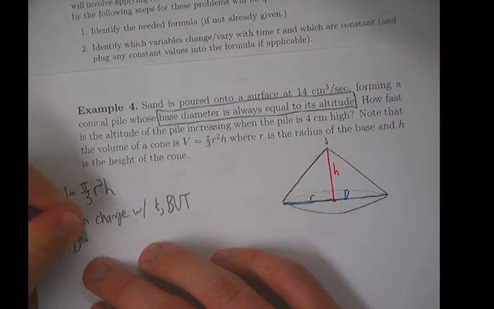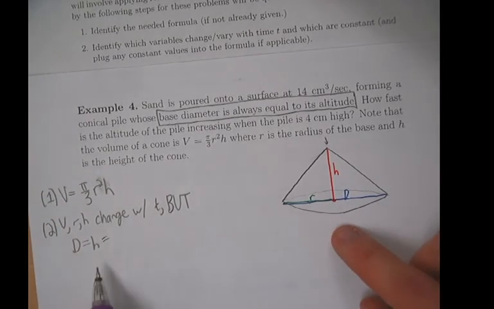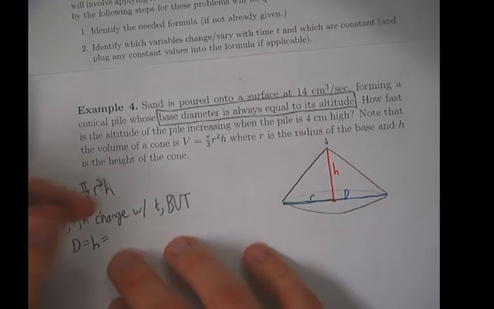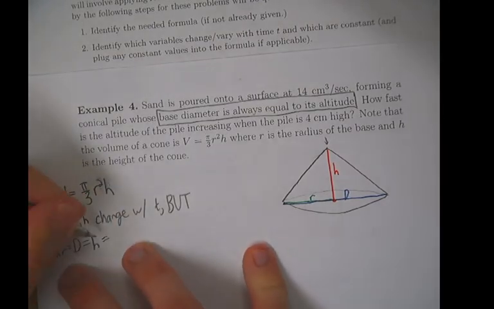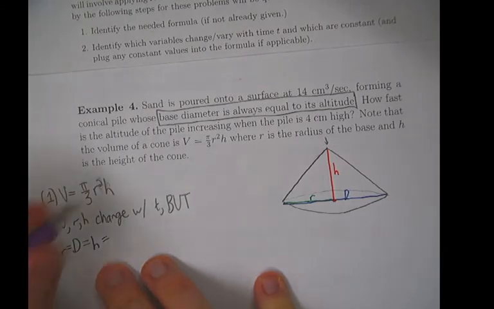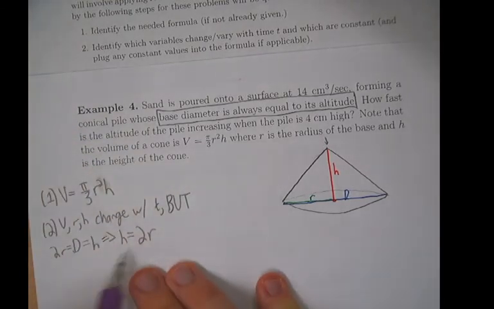So d is equal to h. But the nice thing is that the diameter is just 2 times the radius. So what that tells us is that the height is always 2 times the radius.